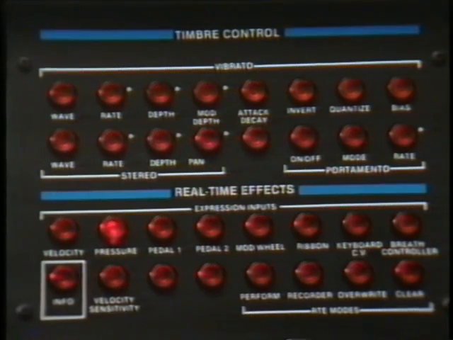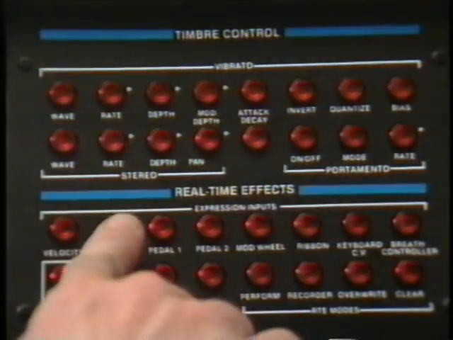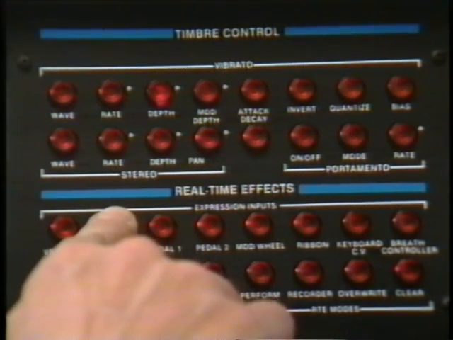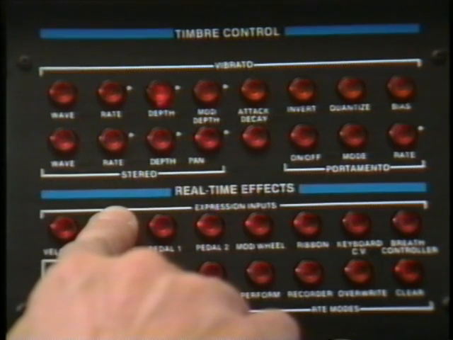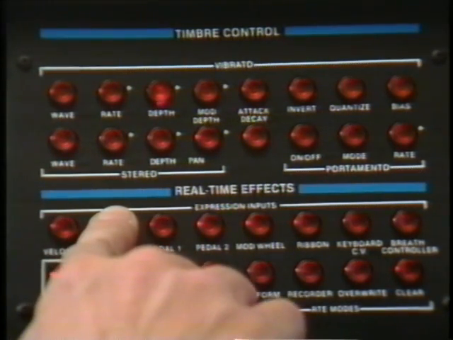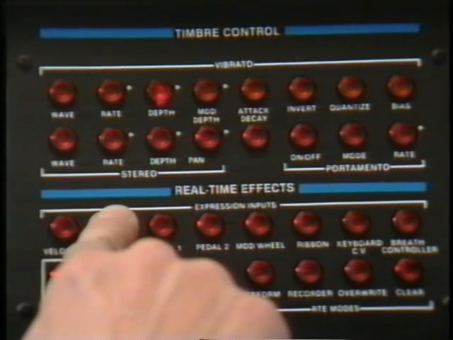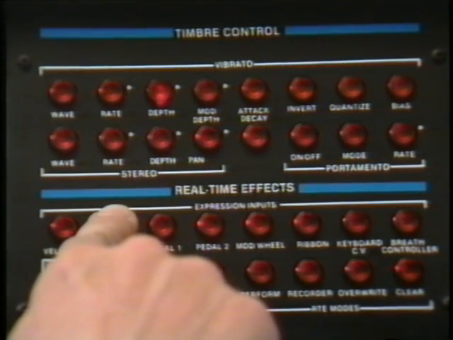Just how much to do concerning the depth of vibrato. When you do hold down a real-time effect, you must, in other words, hold down a real-time effect to patch it in. As you hold it down, you'll see buttons flash on the panel. In this case, we see many things up here in the vibrato area. These are the things you may select to patch into your real-time effects.